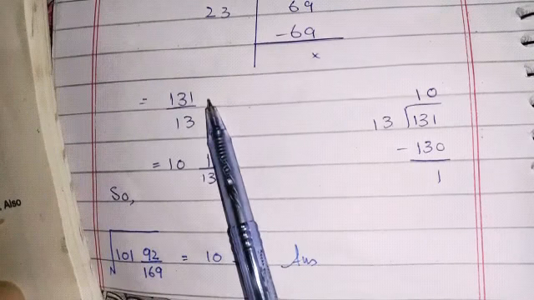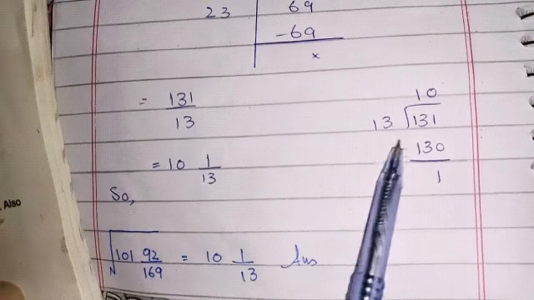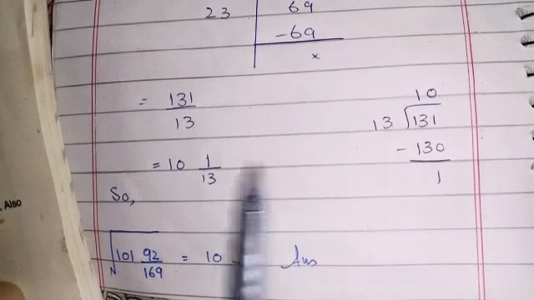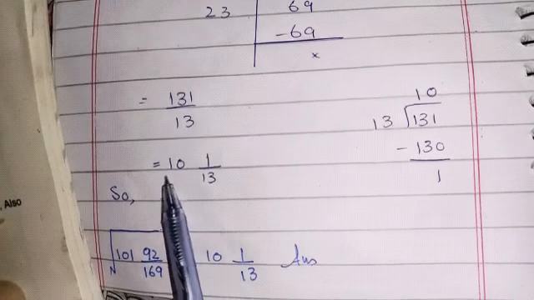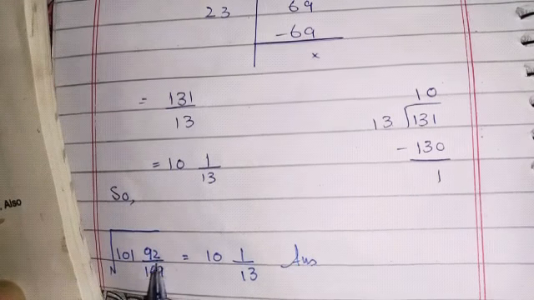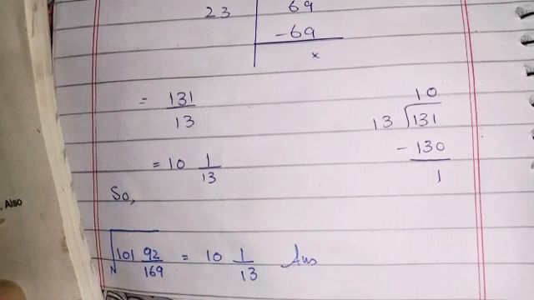As you can see, our numerator is greater than our denominator, so we will divide it. Here is our division. When we divide, in the quotient we have 10, and in the remainder we have 1. Now students, we will write the answer in mixed fraction, 10 1 over 13. So the square root of 101 92 over 169 is equal to 10 1 over 13, which is our answer.